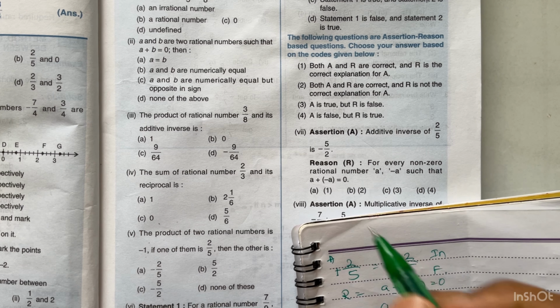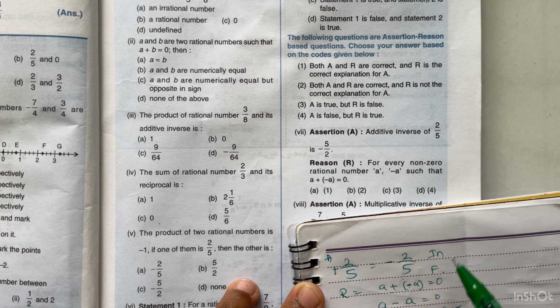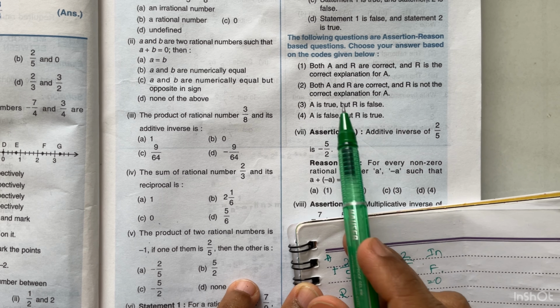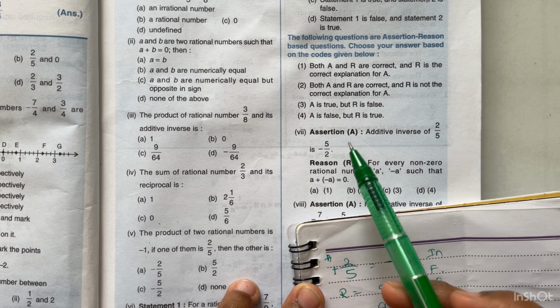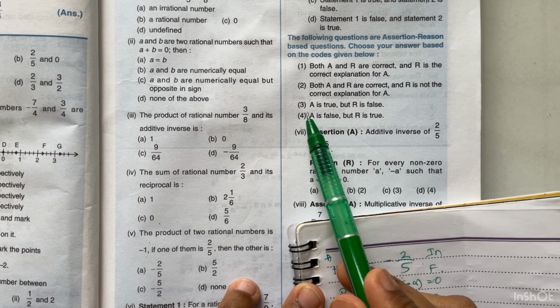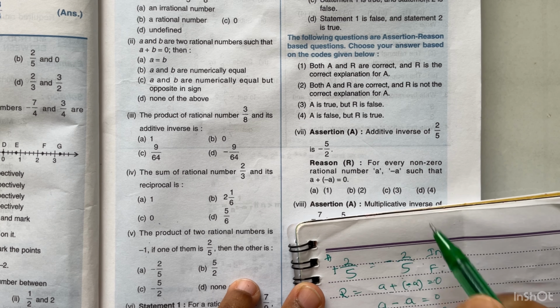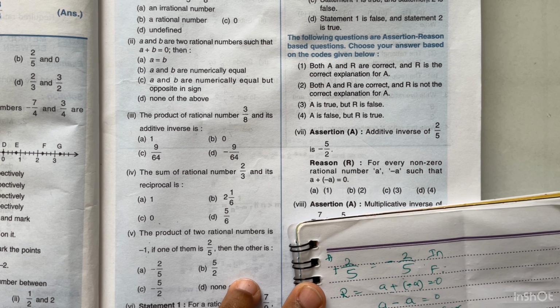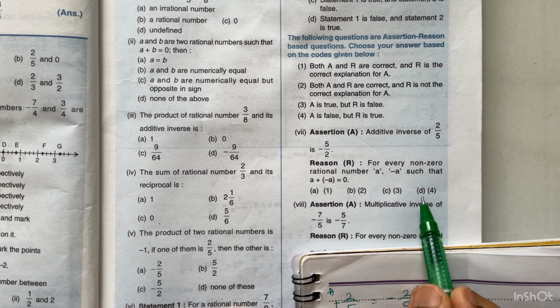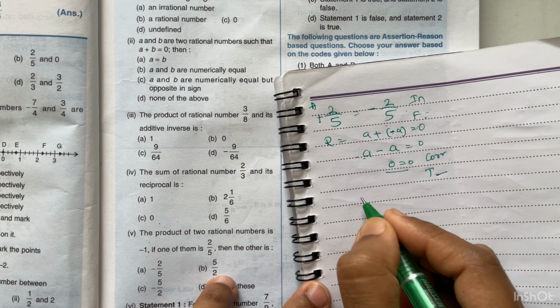Now let's check the codes they have given. Both A and R are correct? No, because the first one we found is incorrect. Again this is wrong. The third one says A is true but R is false. No, this is not possible. The last one says A is false, yes, we found that is false, and R is true, yes, that is true. Hence option D is the correct answer for this question.